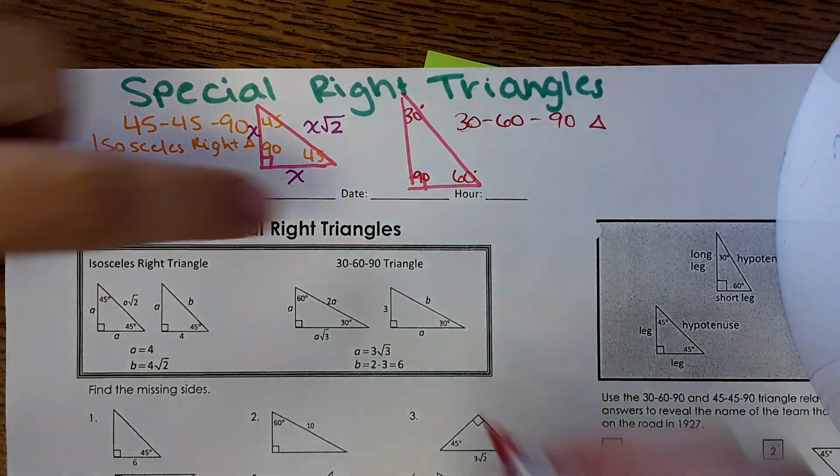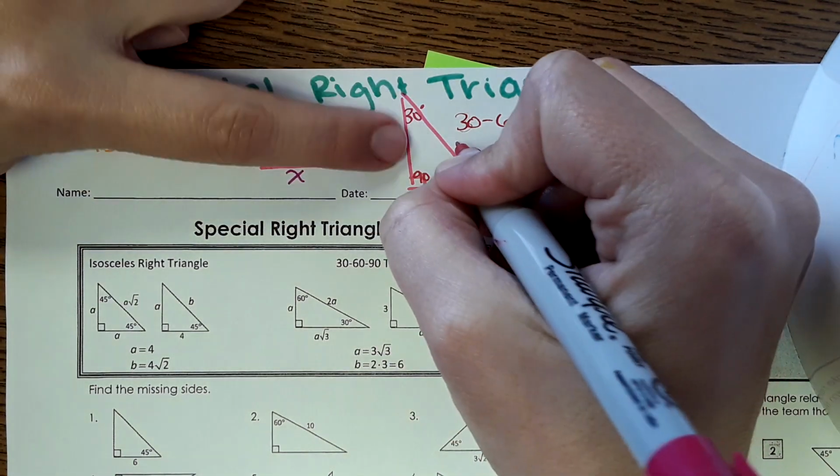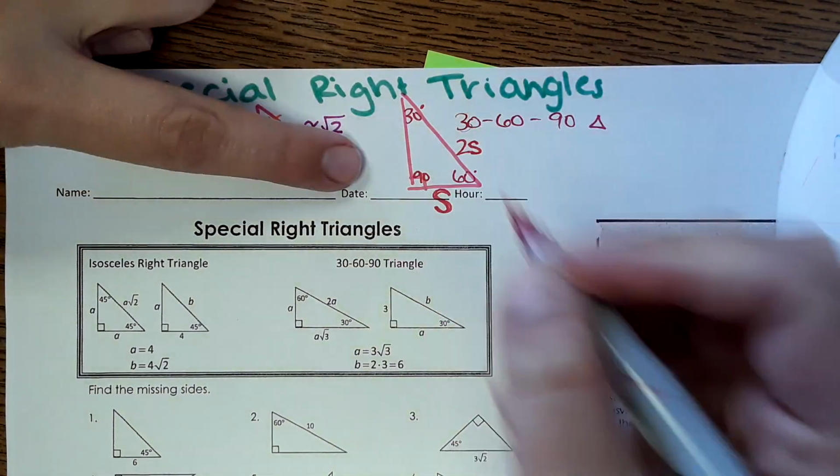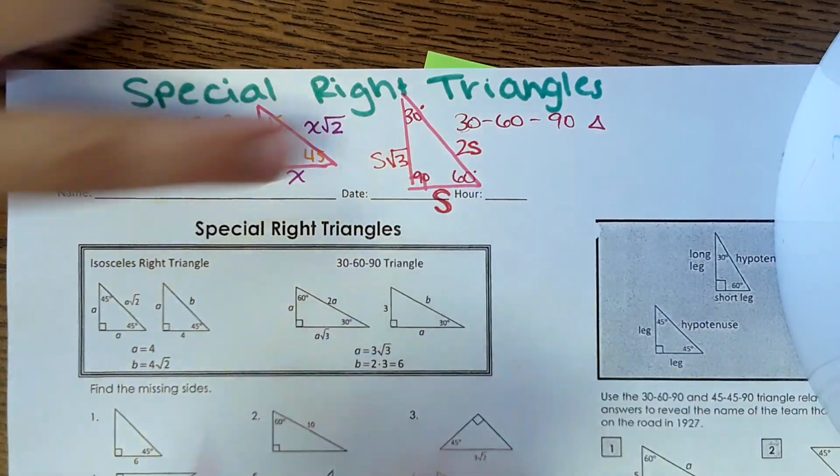And the dimensions of this: you have your short side, which we'll just call S. The hypotenuse is 2 times the short side. And then the medium side is S times square root of 3.